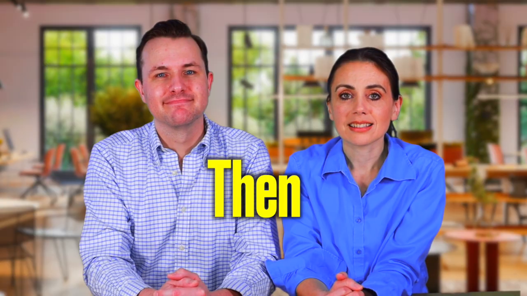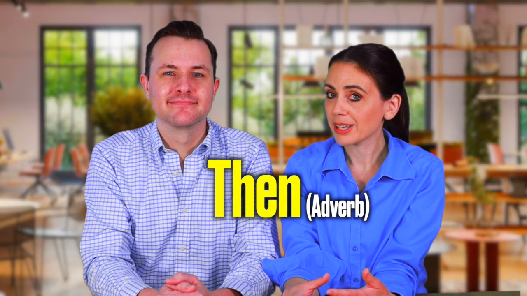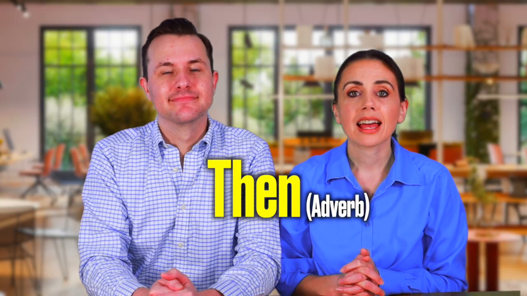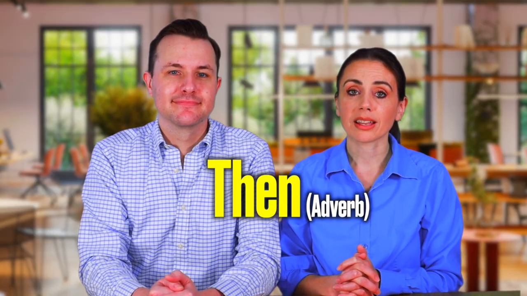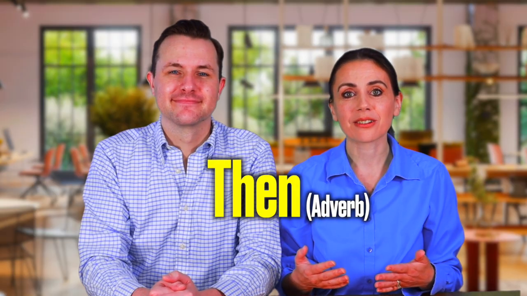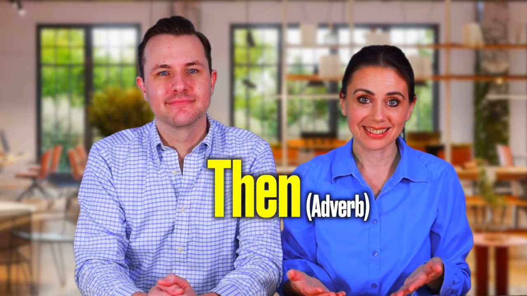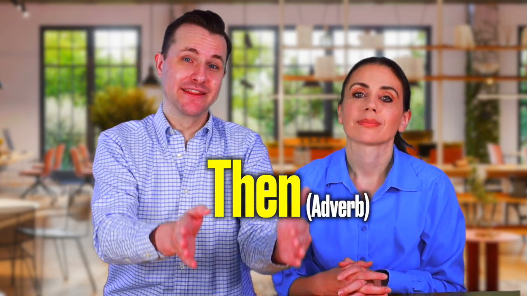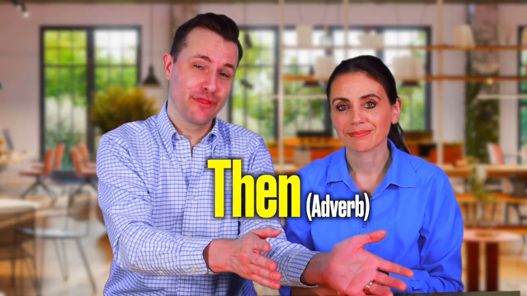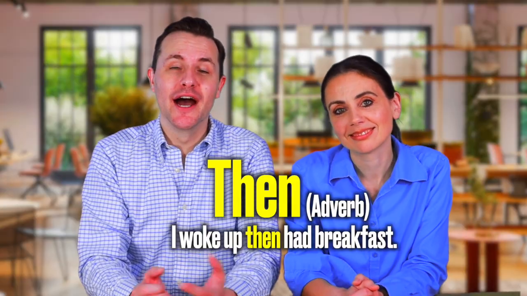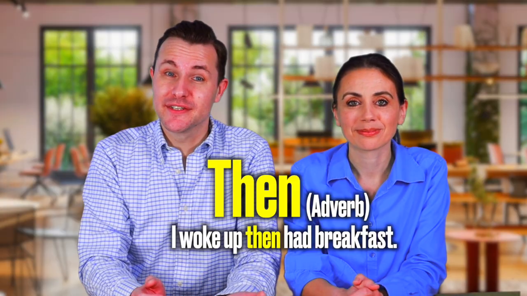The next linking word is "then." "Then" is an adverb, and we're focusing on how it's used as a linking word. "Then" is used when talking about the order or sequence of how things happened. So if a first thing happens, then the second thing happens, then the third thing happens. Exactly. An example sentence would be, "I woke up, then had breakfast."